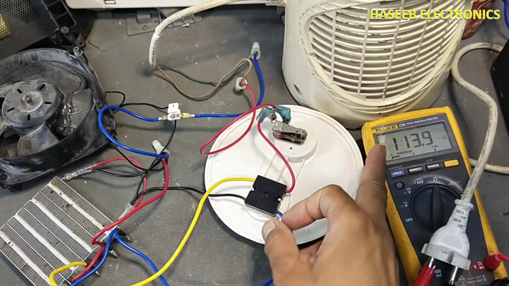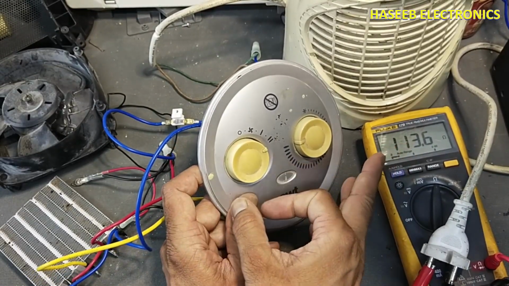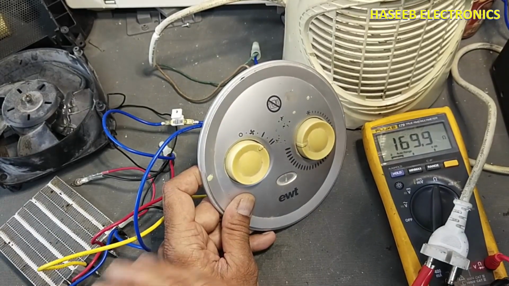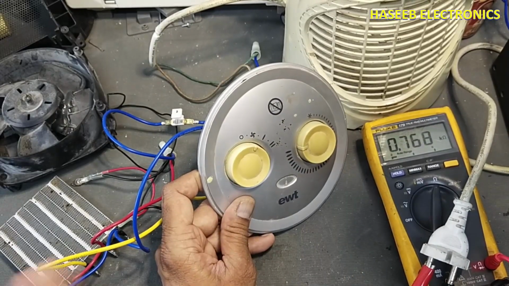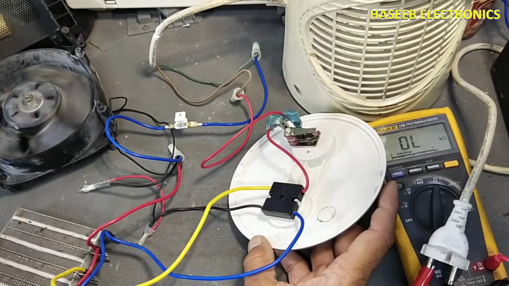In full heat at 2000 watts, it will give a resistance of around 113 ohms. Here 169, 180 ohms, like that. And here 700 ohms at the fan. So in this way we can test this circuit.